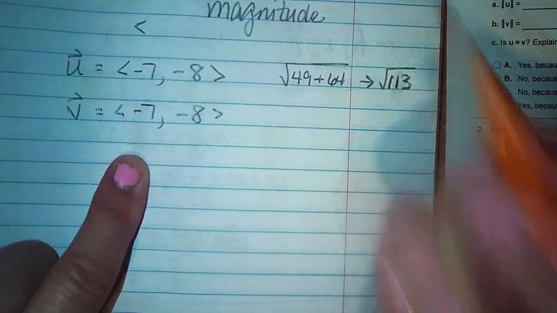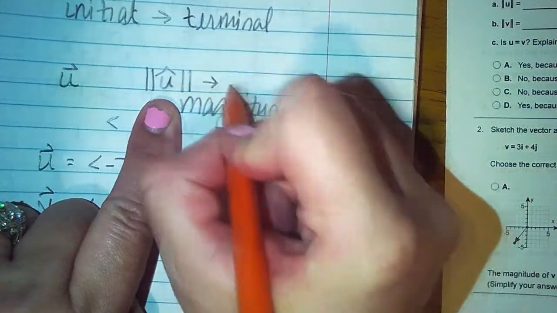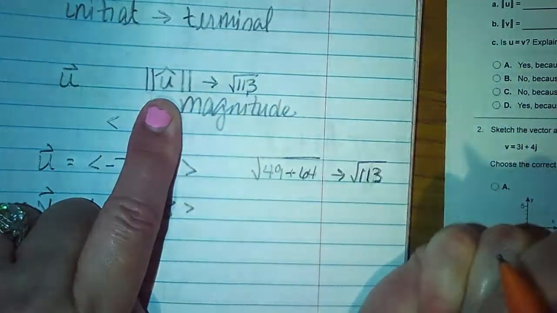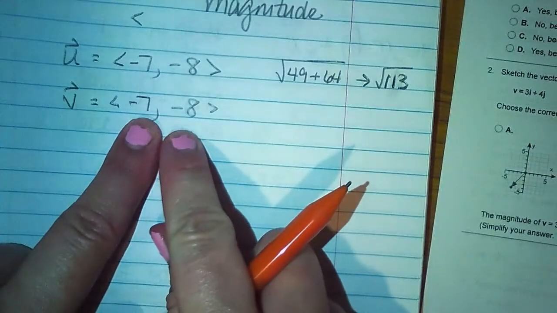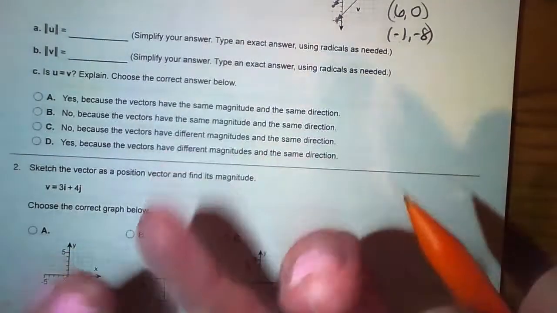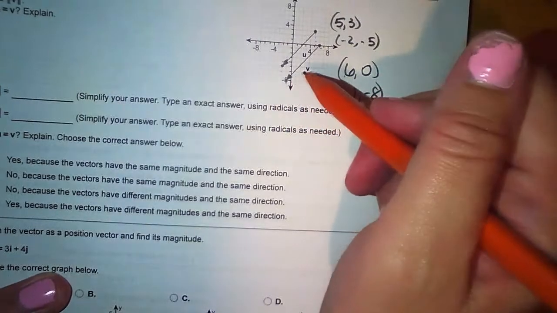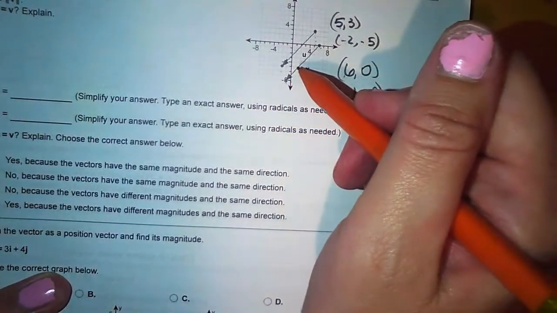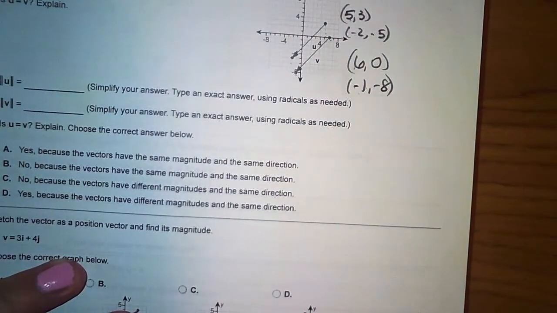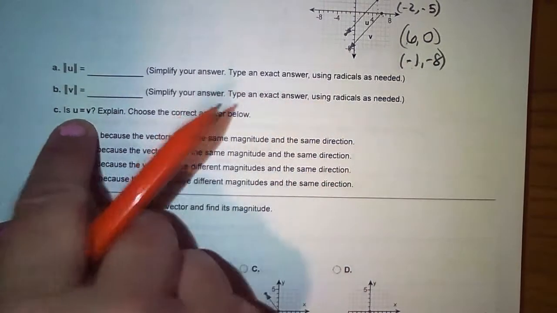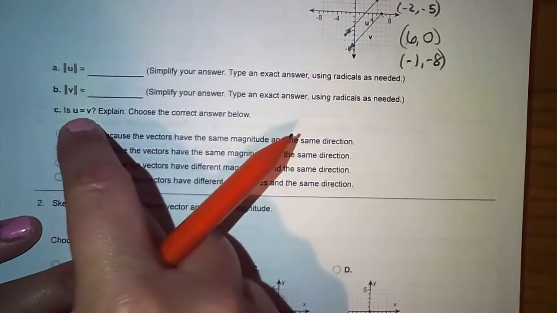And then it says, what is the magnitude? So the magnitude of u was the square root of 113. Well, the magnitude of v is going to be the exact same thing. So basically what we know is that if they have the same magnitude, which they do, and if they're moving in the same direction, which they are, then they are equivalent. Okay? So vector u does equal vector v.